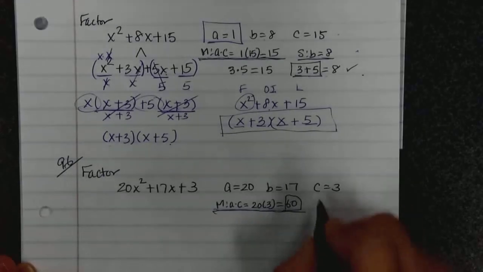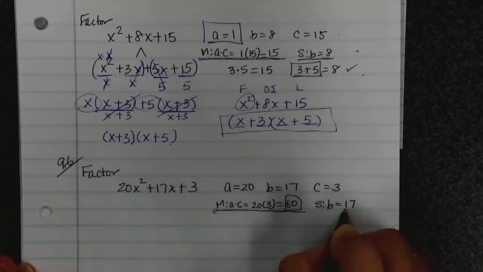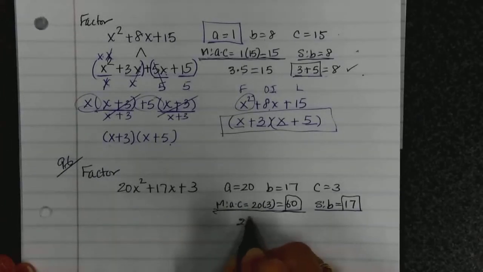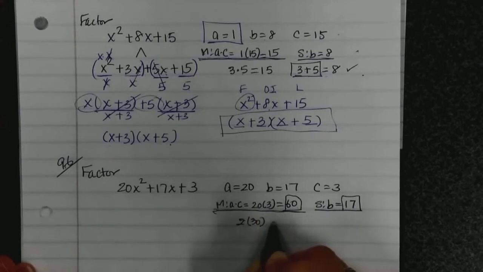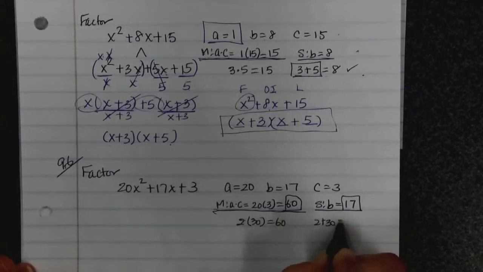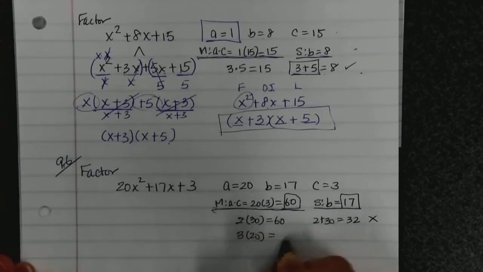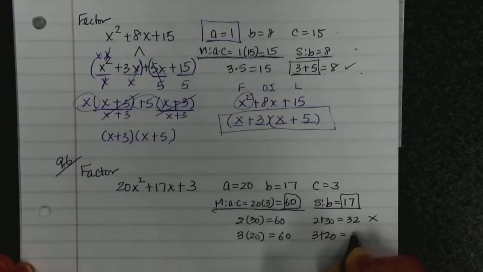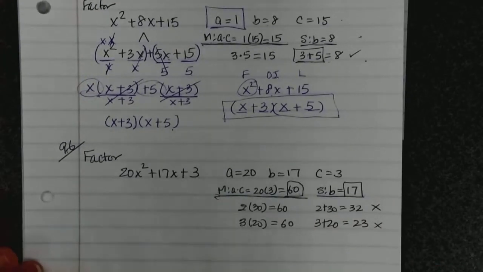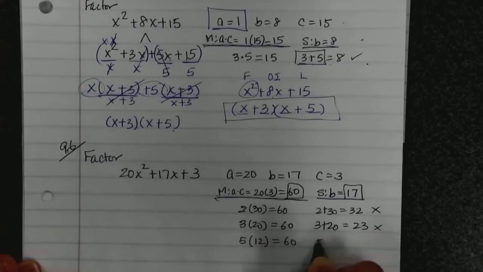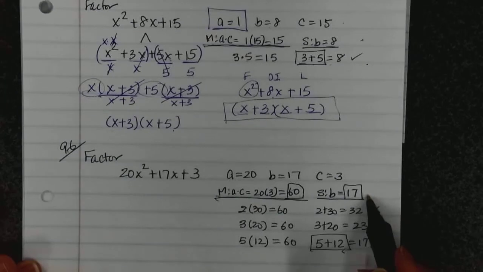We're going to look for factors of 60, and the sum of B has to equal 17. So I want to know what two numbers multiply together to 60 and add up to 17. So I know that 2 times 30 is 60. 2 plus 30 gives me 32, so that's not it. And then I could do 3 times 20, that's 60. 3 plus 20 gives me 23, so that's not it. Let's do 5 times 12. That also gives me 60. 5 plus 12, guess what? That gives me 17. That's what we want. We want it to add up to 17.